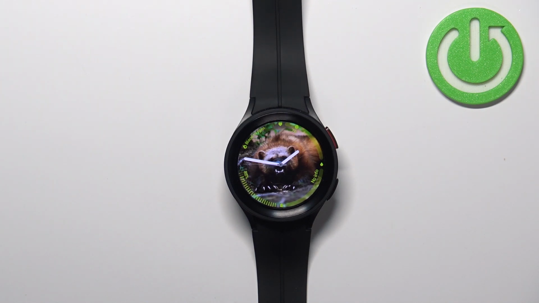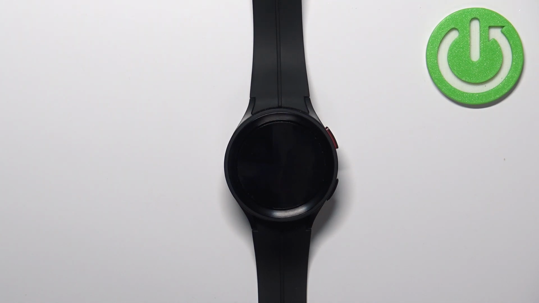Welcome! In front of me I have Samsung Galaxy Watch 5 Pro and I'm gonna show you how to enable and how to disable the bedtime mode on this device.